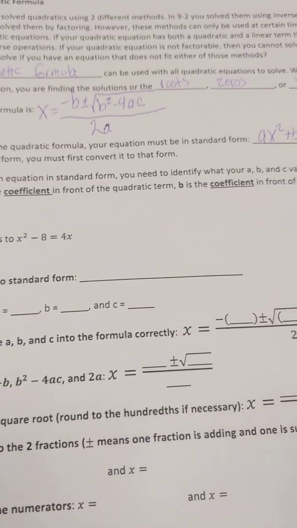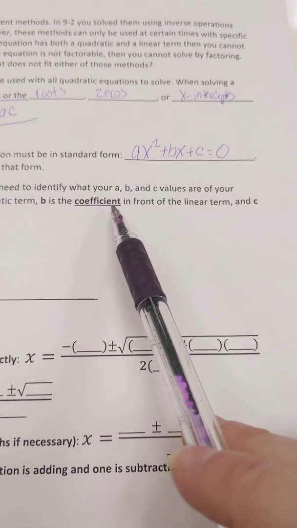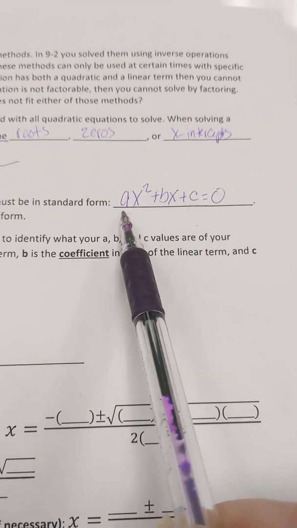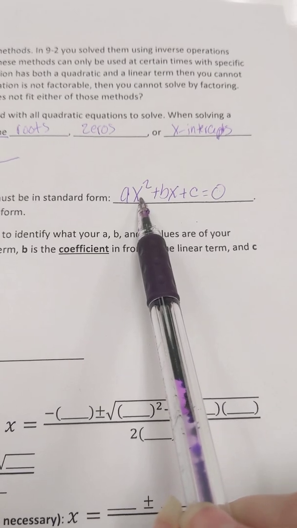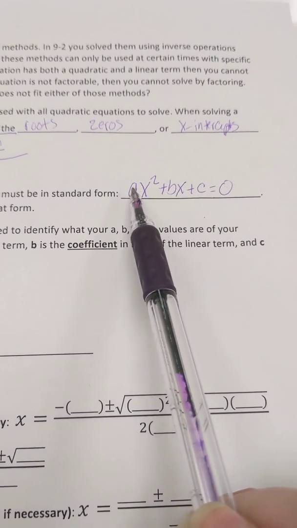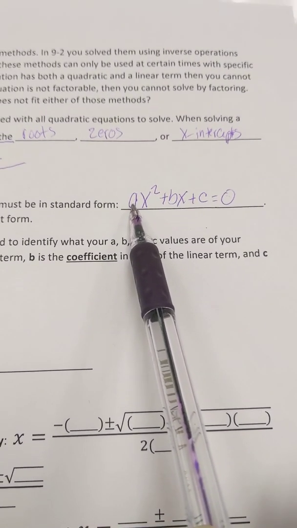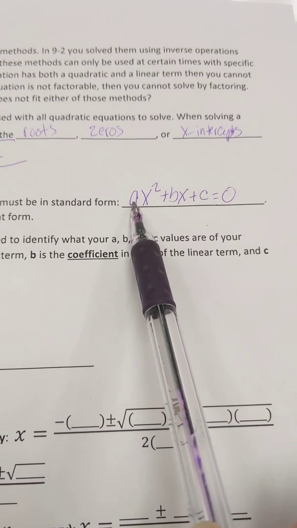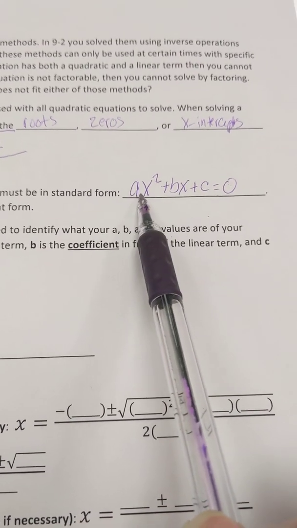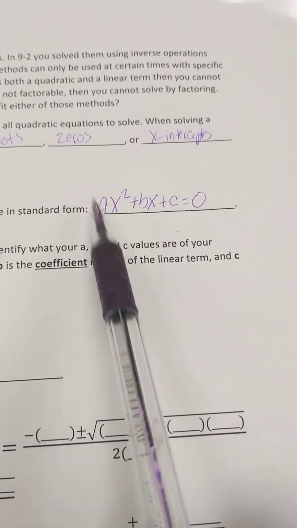Once you have your equation in standard form, the next step is identifying your a, b, and c values. A is the coefficient in front of your quadratic term. So a is the number right here in front of x squared. Okay? A, b, and c are just the number parts. You are not attaching x squared to it. A is just whatever number is in front of x squared.